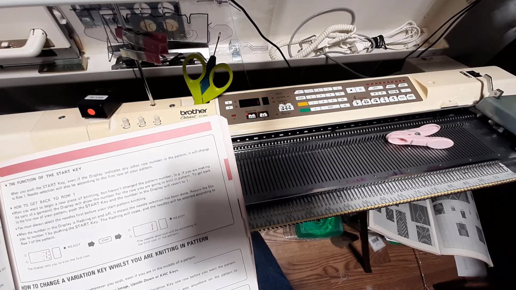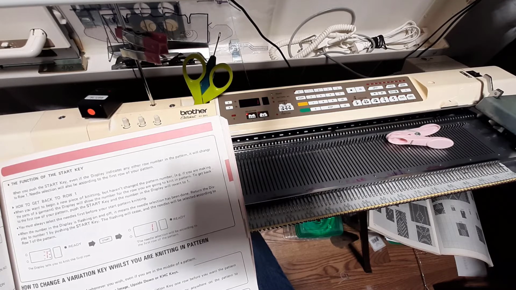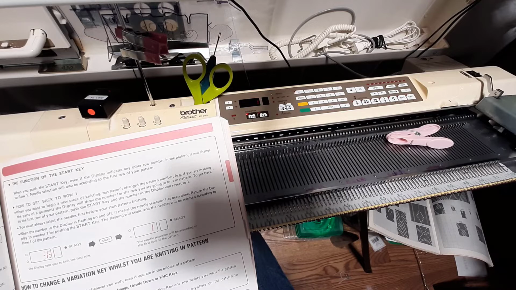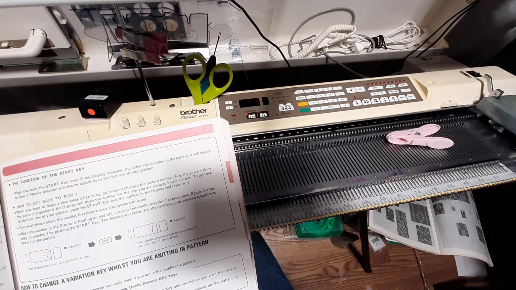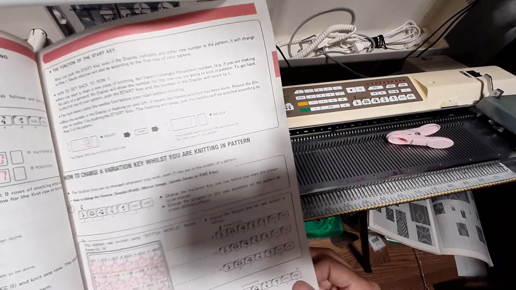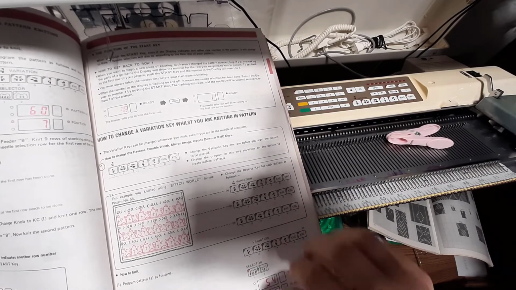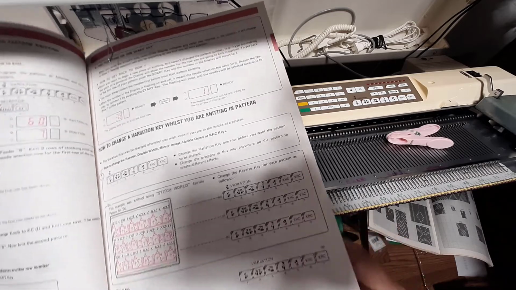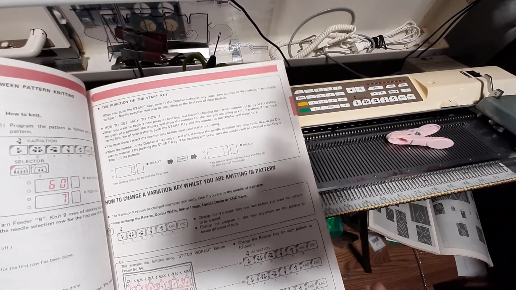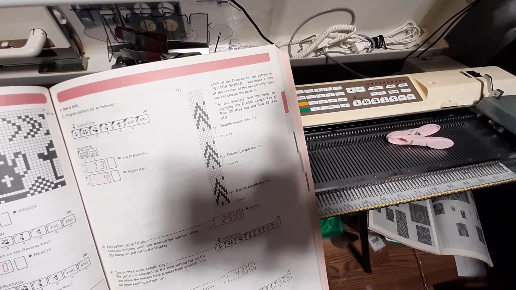How to change the variation key whilst you are knitting in pattern. The variation keys can be changed whenever you wish, even if they are in the middle of a pattern. Cool. I think we kind of did that, like this part, in the last video. Well, the last one, so in lesson 6. So that's all cool.